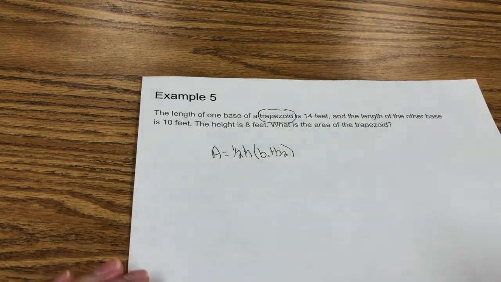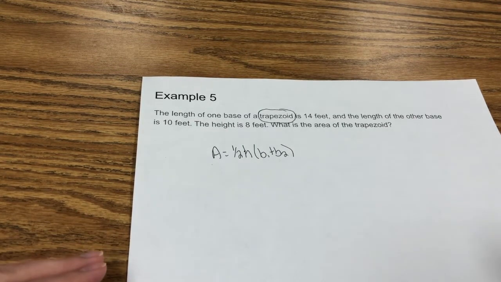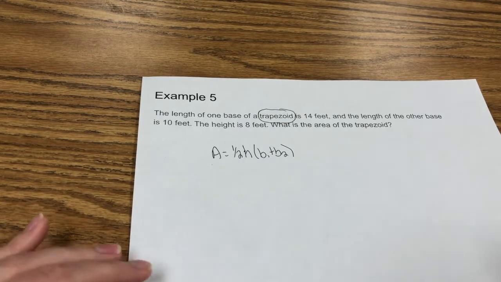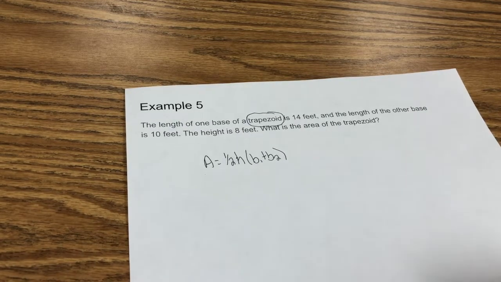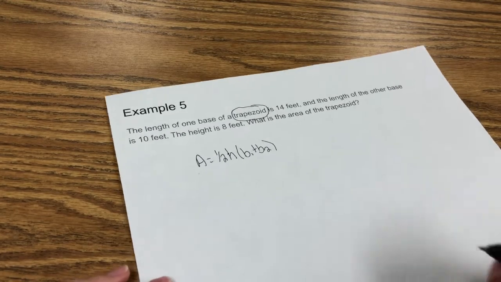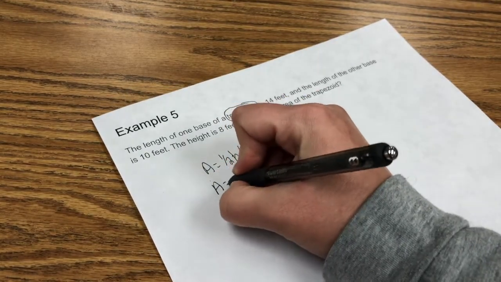And I tell my students, write that formula every single time. Even though you might think, oh, I know the formula, I'm just going to plug in my numbers without writing it down, it's so easy to make that mistake. And so if you write down everything, if you show your steps, if you get it wrong, you can go back and look where you went wrong. So let's start plugging in.